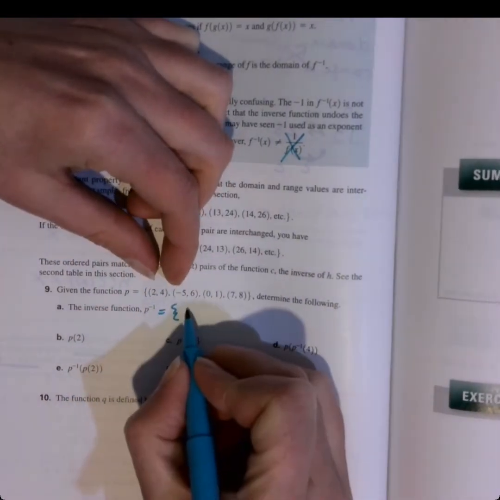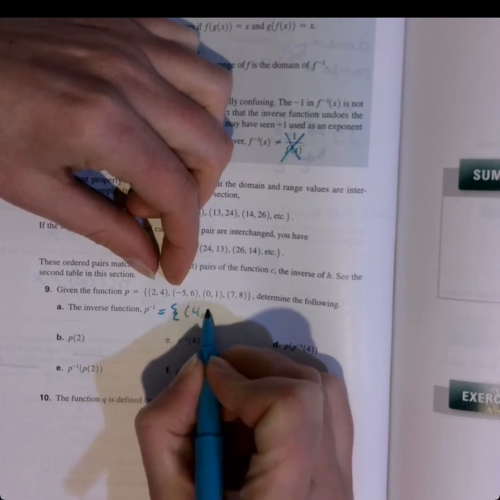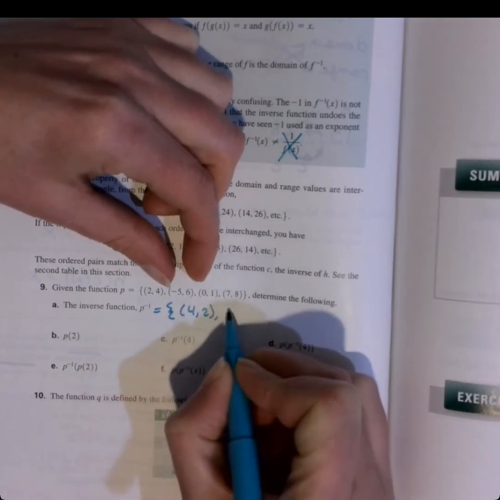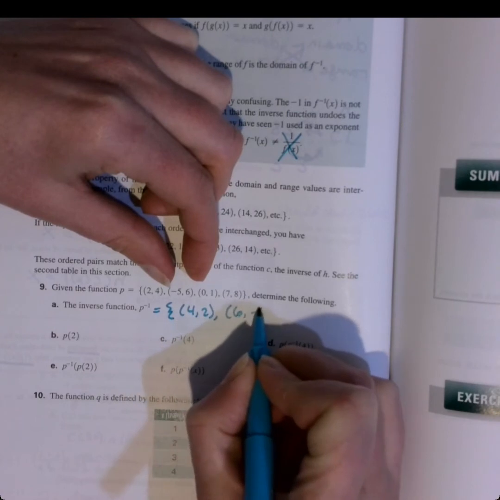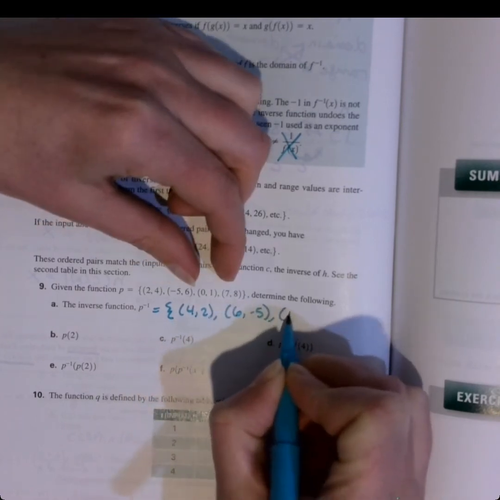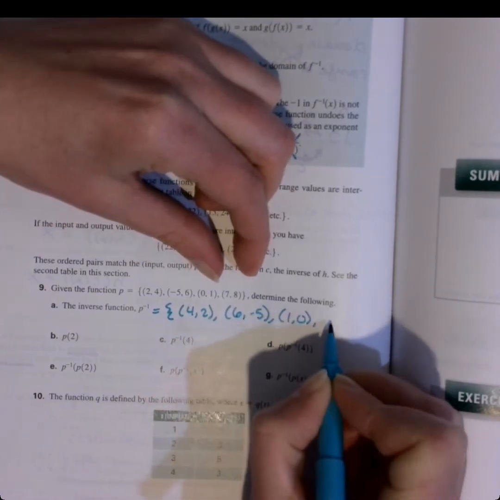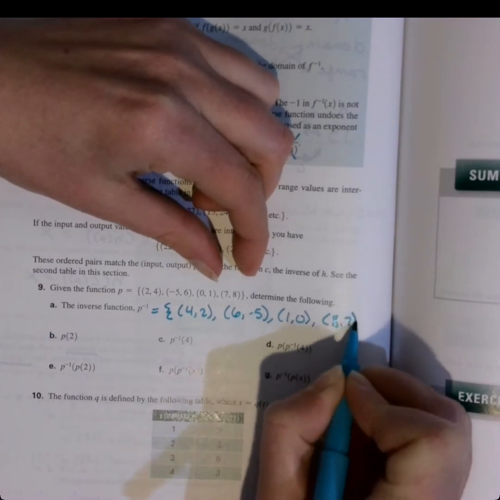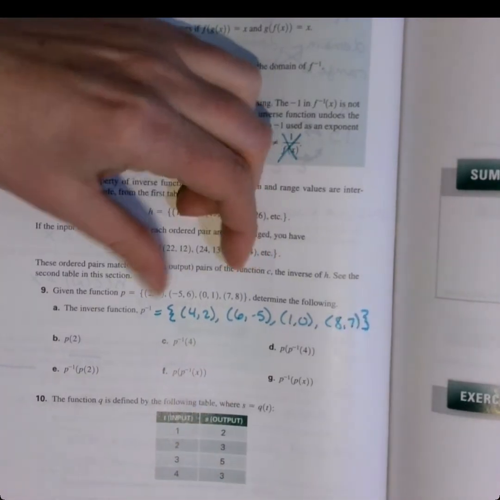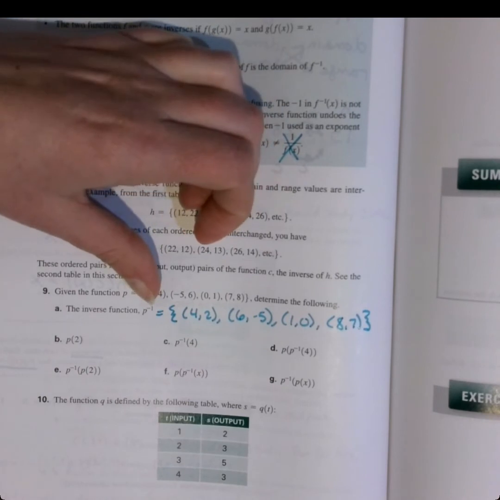So instead of 2, 4, I will have 4, 2. Instead of -5, 6, I'll have 6, -5. Instead of 0, 1, I'll have 1, 0. And instead of 7, 8, I'll have 8, 7. And that's the inverse relationship, p inverse. Flipping all the inputs and outputs.